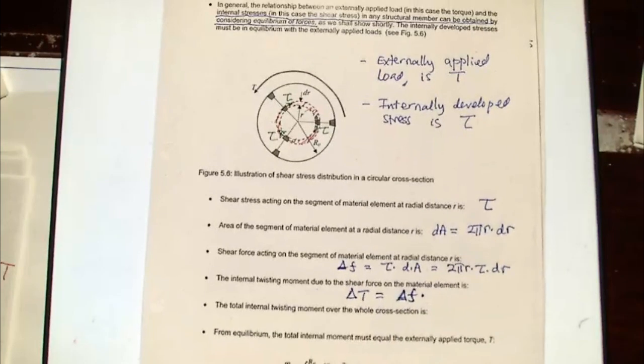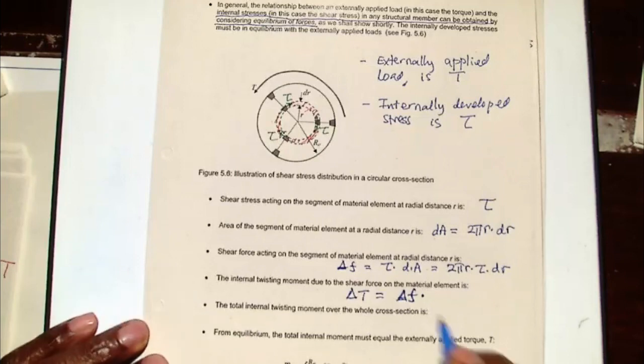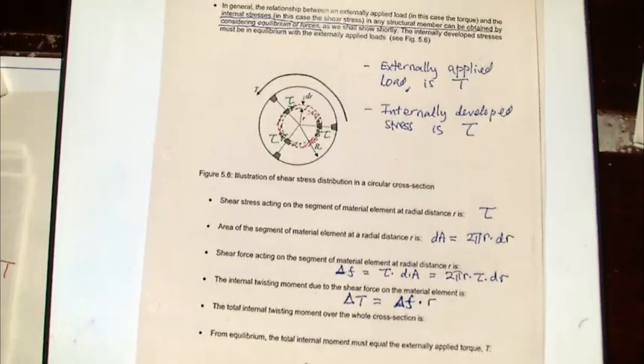So we are trying to find the moment of that shear force on that ring of element, that the shear force will have a moment about the center. What is that small moment around the center? What do we multiply with? So, r, that's right. So we multiply by r there.